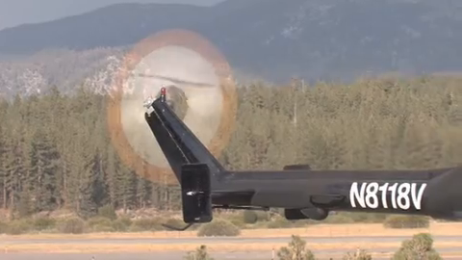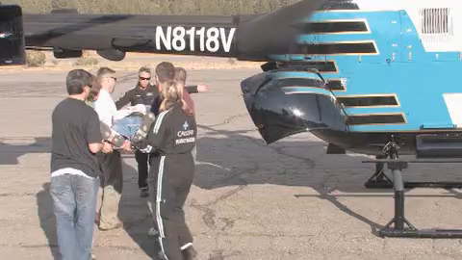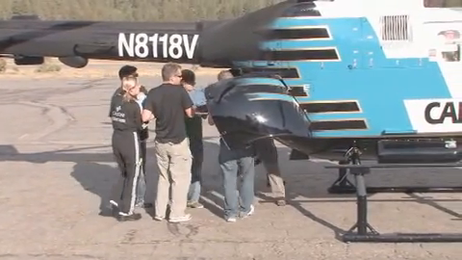Never under any circumstance approach a helicopter from the rear. If the airframe has rear load doors, the aircrew will escort you to the helicopter from the front and then along the airframe to the rear.